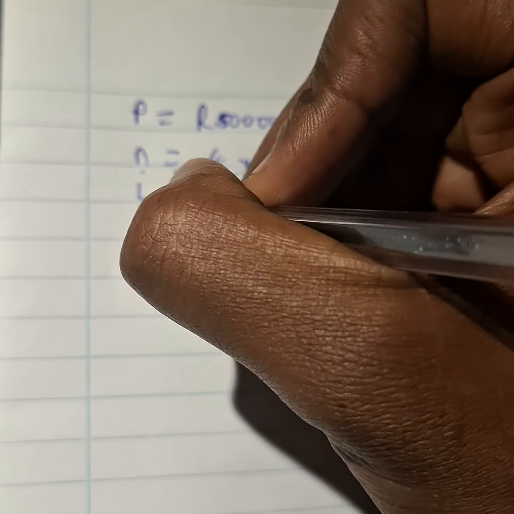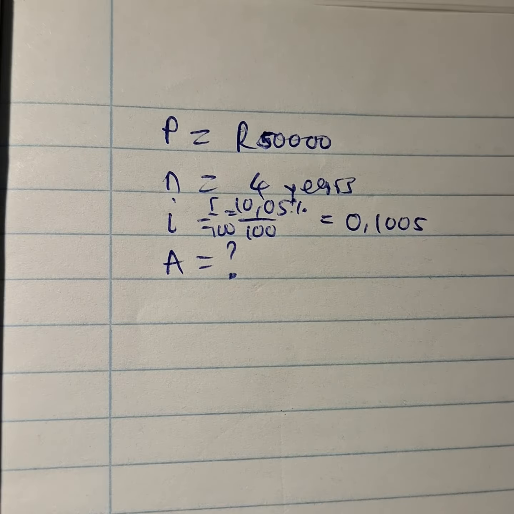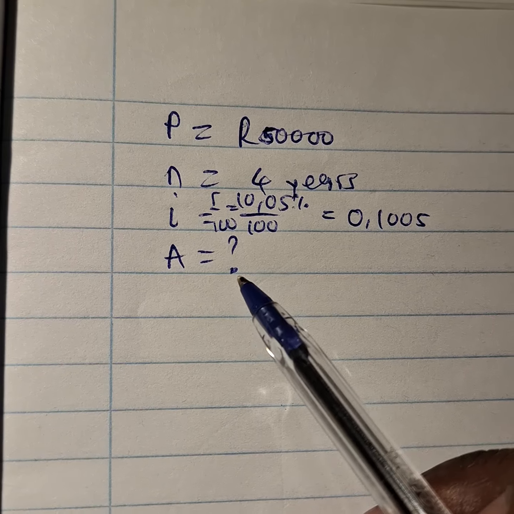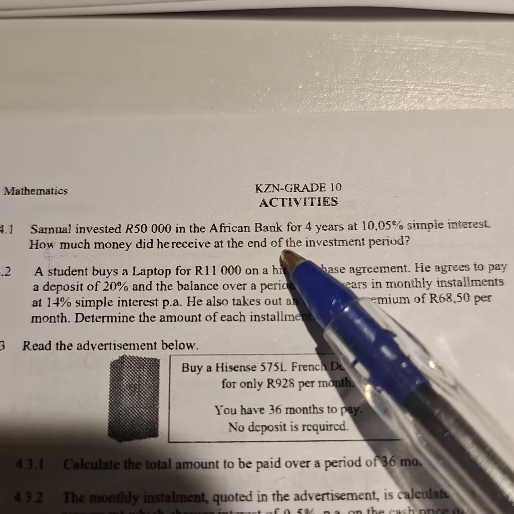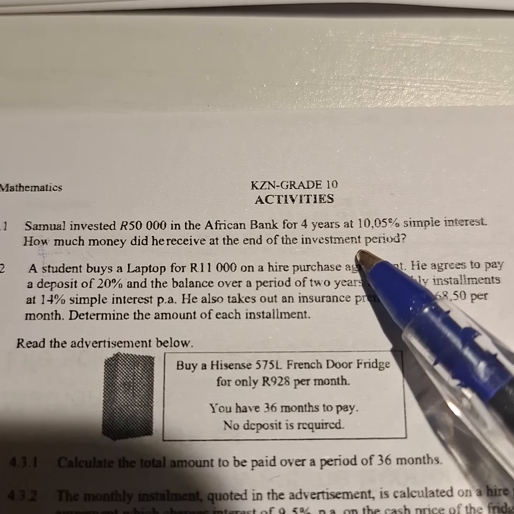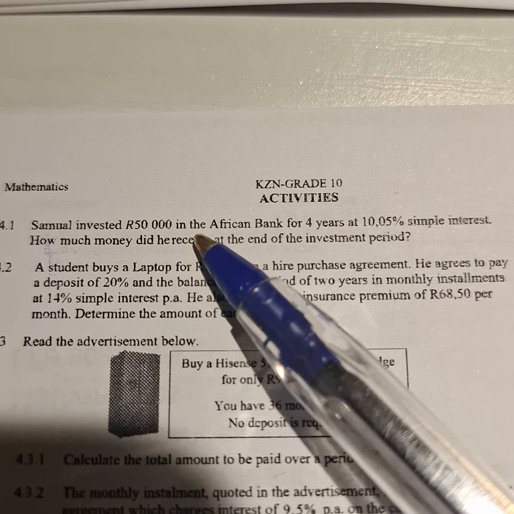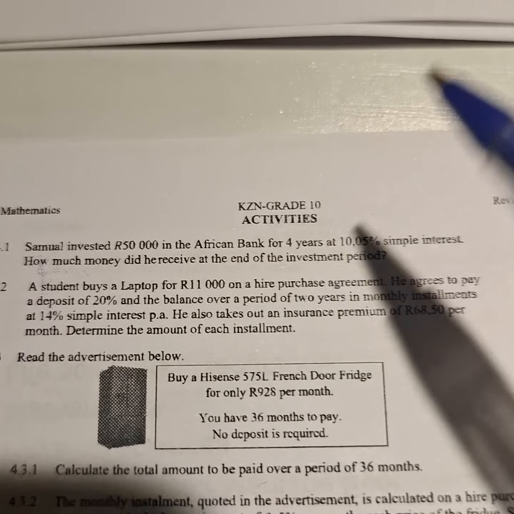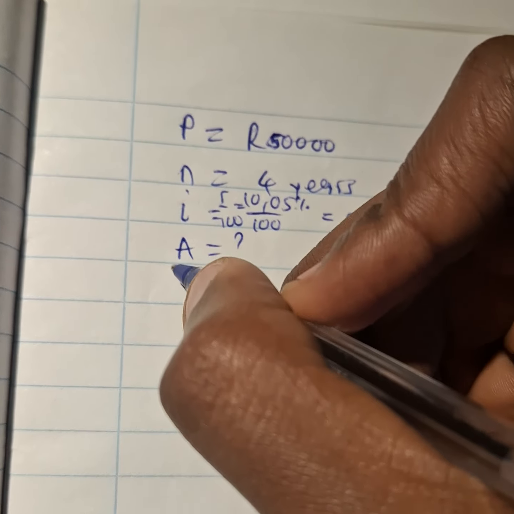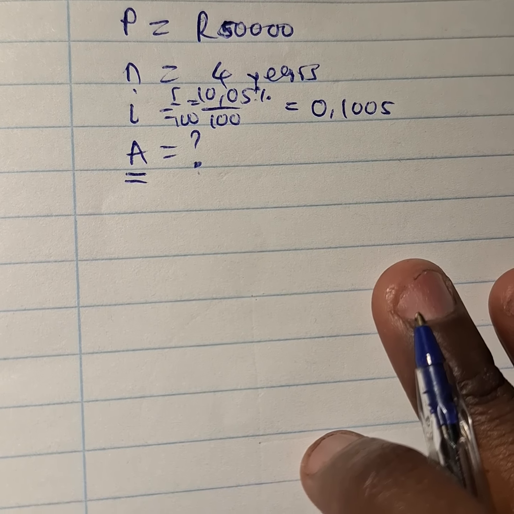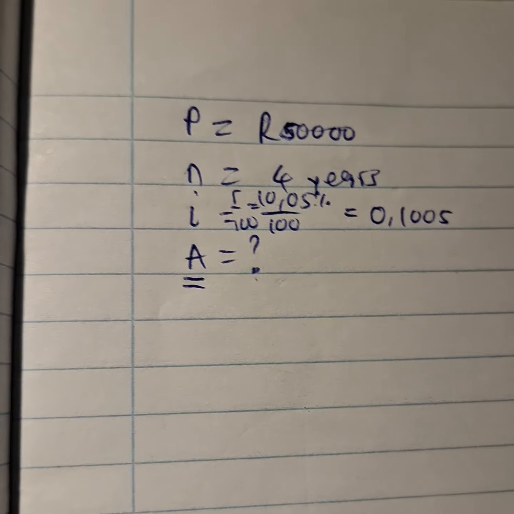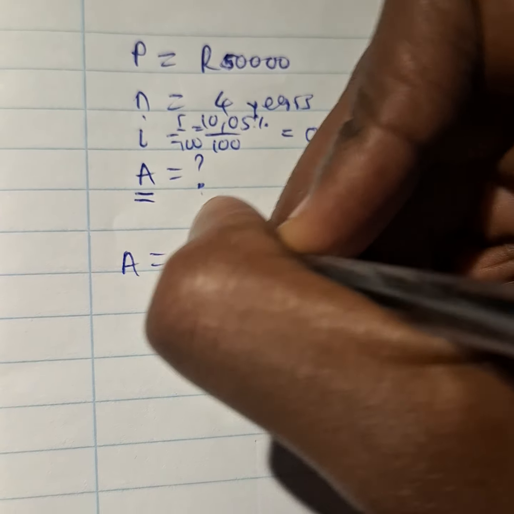Then we are going to have A. A is, we write a question mark to denote that. What does the question say here? How much money did he receive at the end of the investment period? So we want to know what is the accumulated amount, or the amount of money finally that he will have attained.